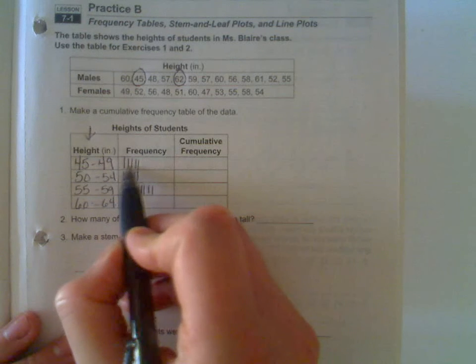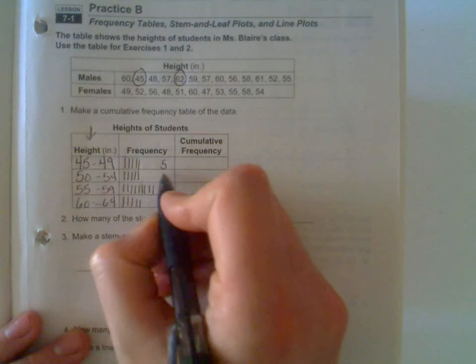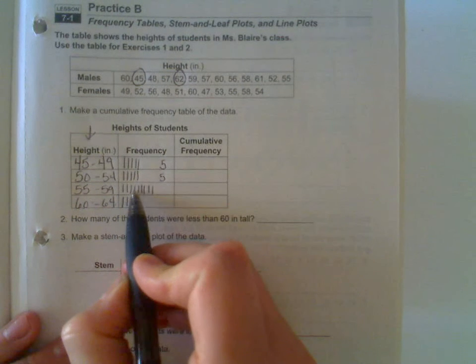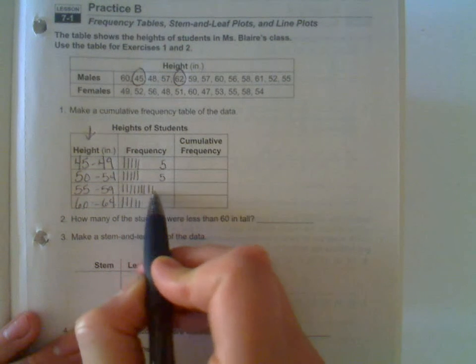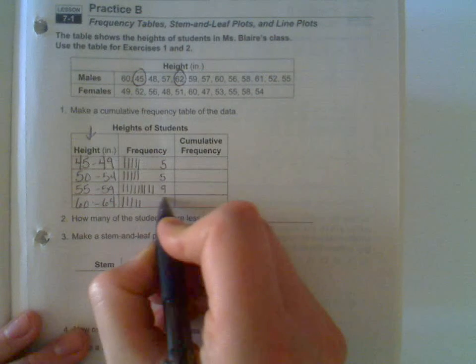And what you want to do now is count out how many times those numbers are there. So as you can see, we've got 1, 2, 3, 4, 5 numbers in the first group. You've got 5 numbers again in the second group. You have many more in this third group. 1, 2, 3, 4, 5, 6, 7, 8, 9 numbers in that group, and then 1, 2, 3, 4, 5 numbers in the last group.